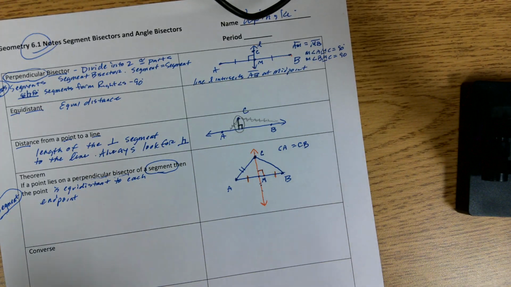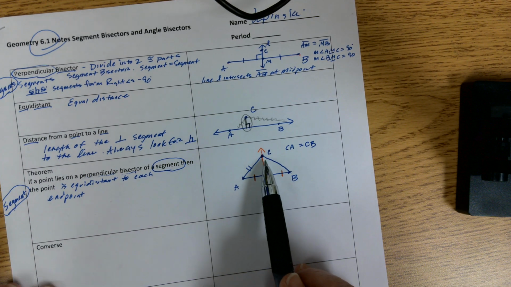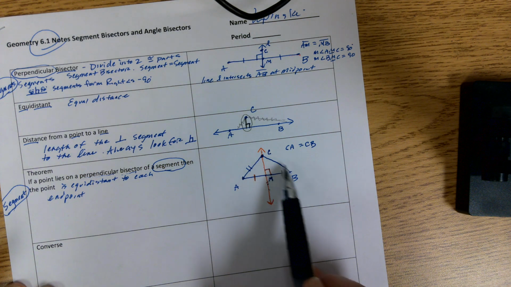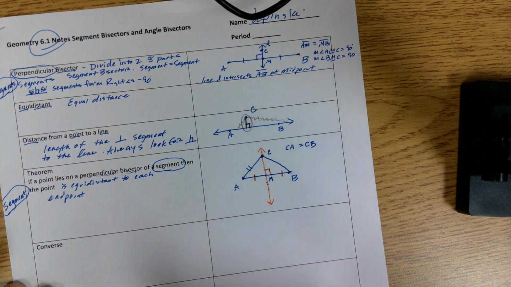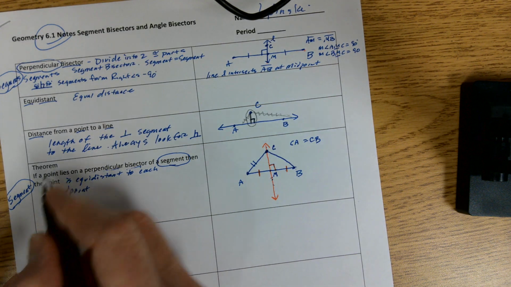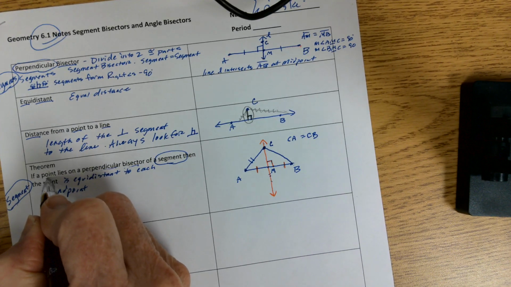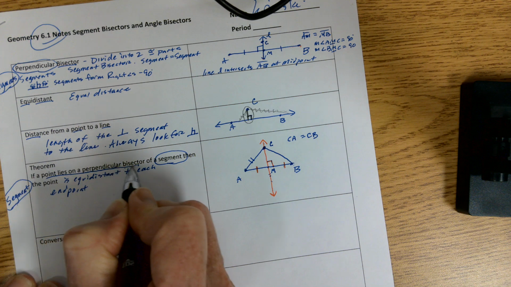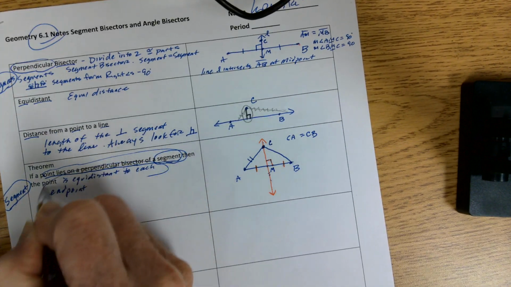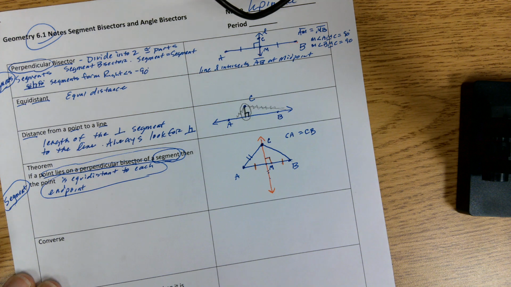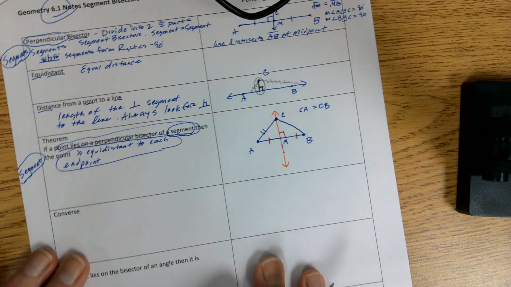So now we're going to do the converse of this, and we're going to say first, if C is equidistant from the endpoints, then C must lie on the perpendicular bisector. We're switching this up. We're going to switch the hypothesis with the conclusion. Okay, switch hypothesis and conclusion, thus it's called a converse.